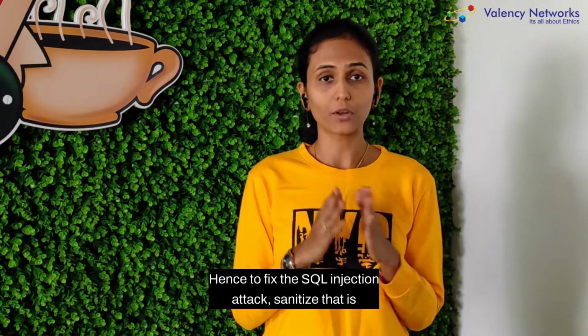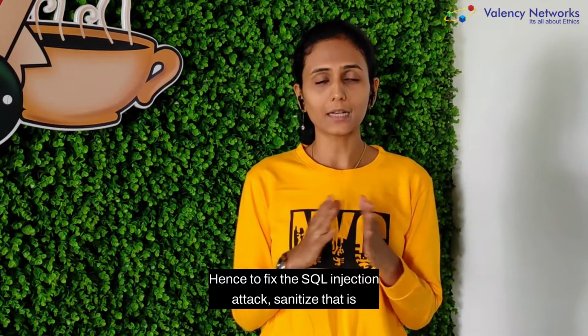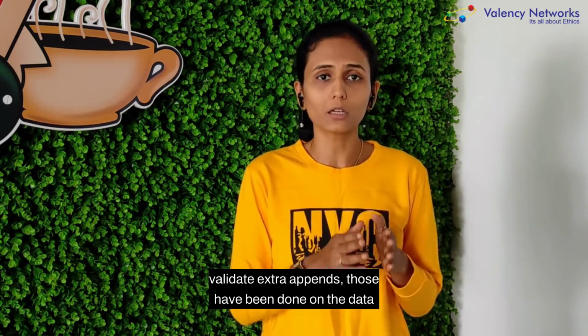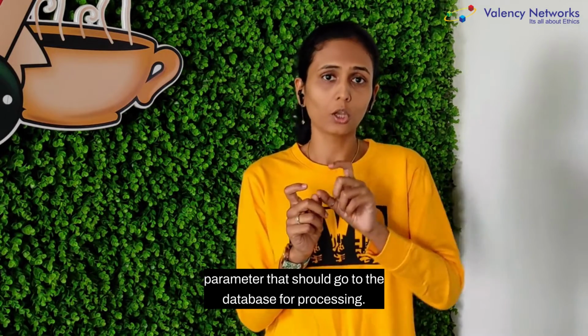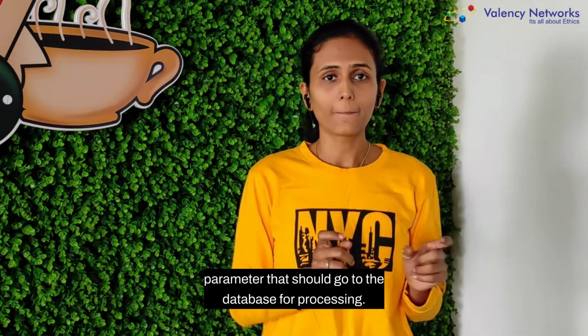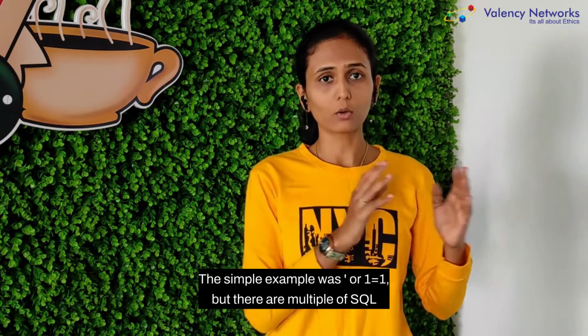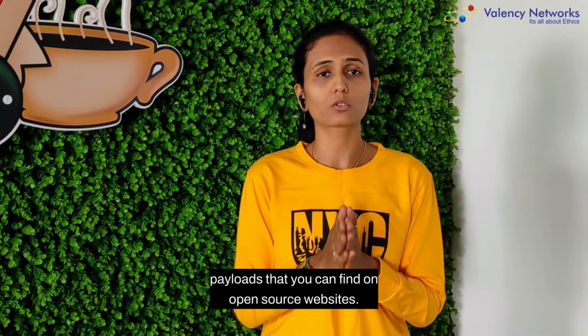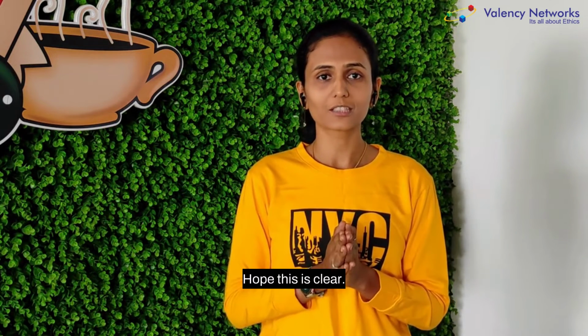Hence, to fix the SQL injection attack, sanitize, that is, validate extra appends that have been done on the data parameter that should go to the database for processing. The simple example was or 1 equal to 1, but there are multiple such SQL payloads that you can find on open source websites. Hope this is clear.